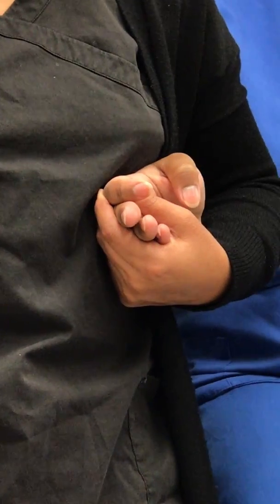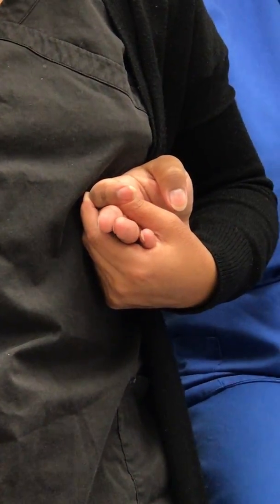DIP, isolate the PIP, have them bend the DIP, min, mod, max. Flexor digitorum profundus. Okay?